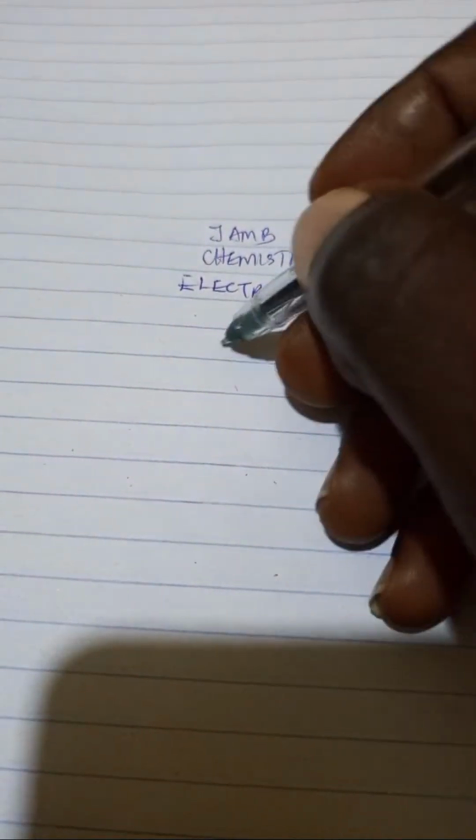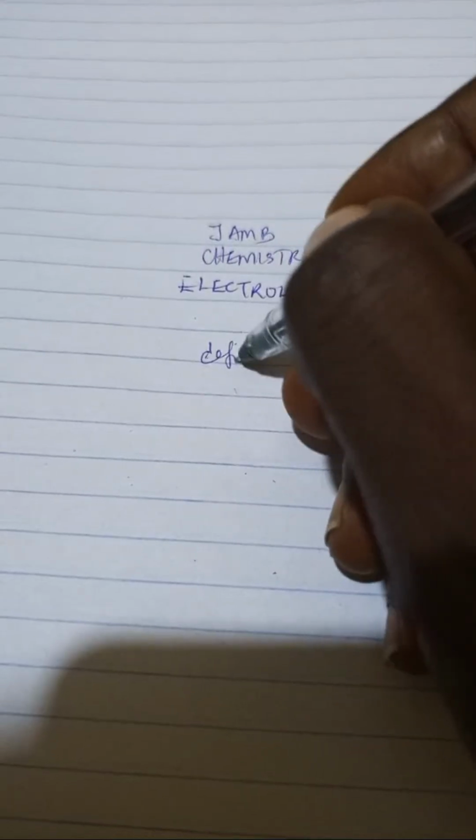So, ionic theory, this is JAMB chemistry. Let's start with the first one, looking at the definition. Please follow up and make sure you ask questions in the chat section. Now, let's start with electrolysis.